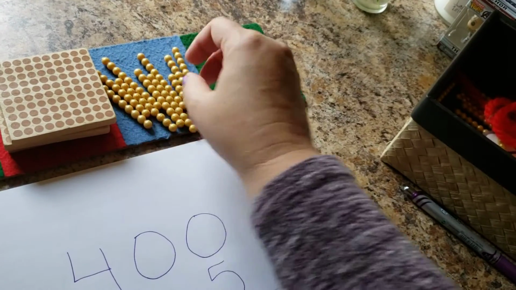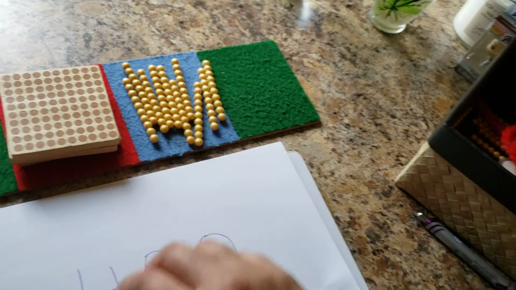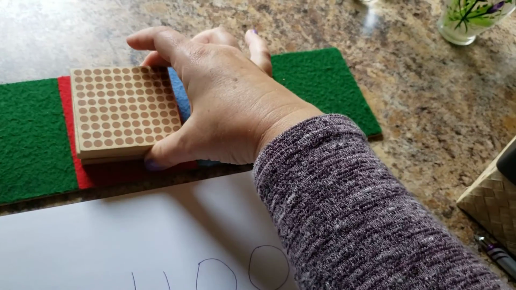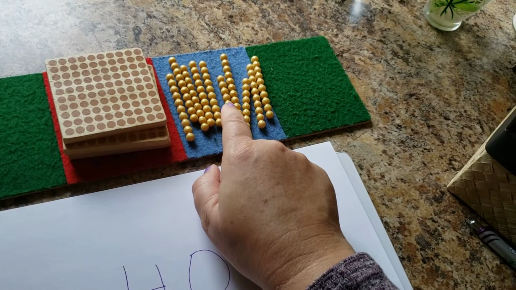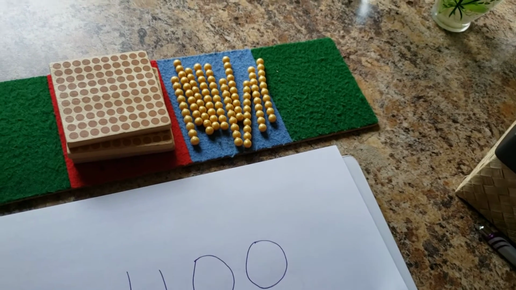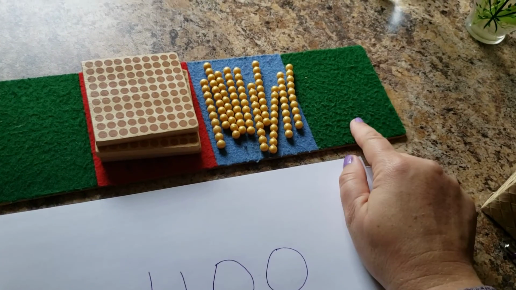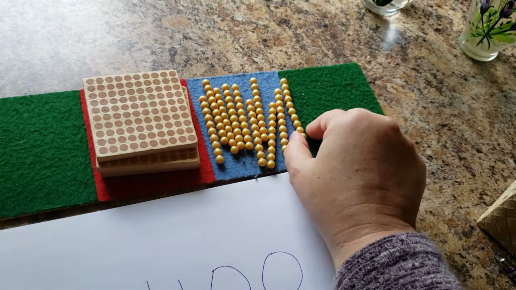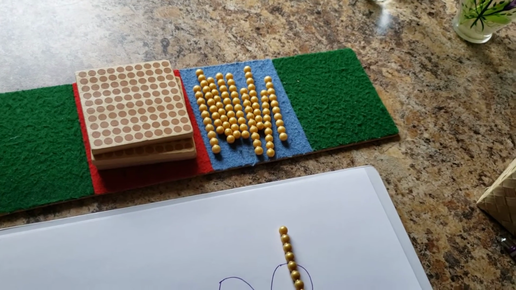Now let's check. Have we changed our number? I mean, it definitely looks different, but have we really changed it? Let's see. We have 300, 10, 20, 30, 40, 50, 60, 70, 80, 90, 100. We still have 400, so we didn't change the number itself. Now, can the units get some help? They sure can. Let's take one of those 10 bars, and we're going to get 10 units.